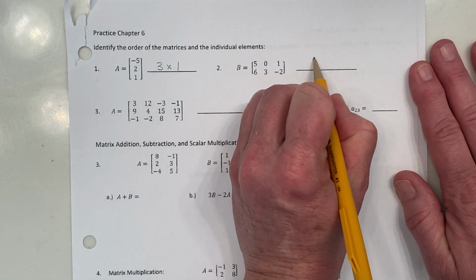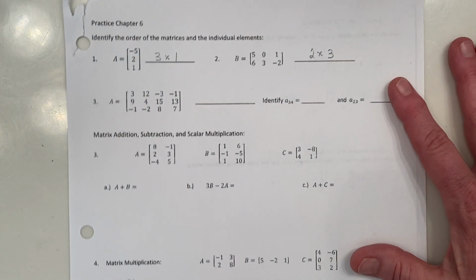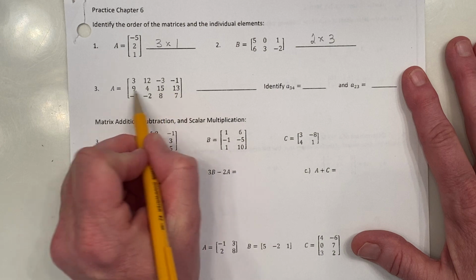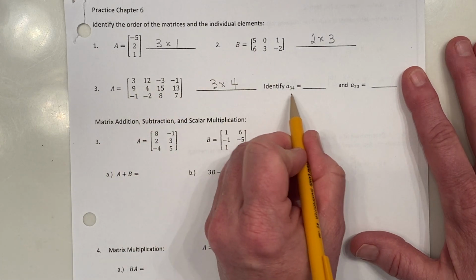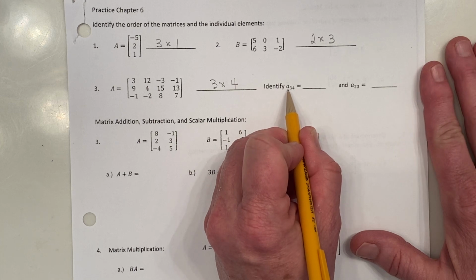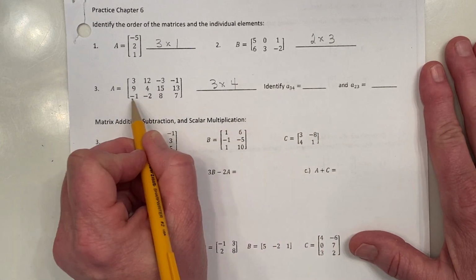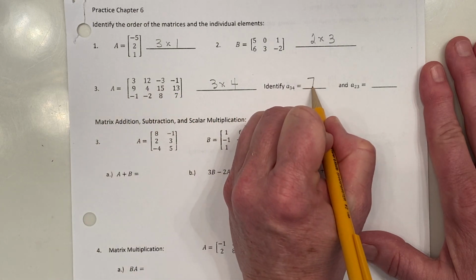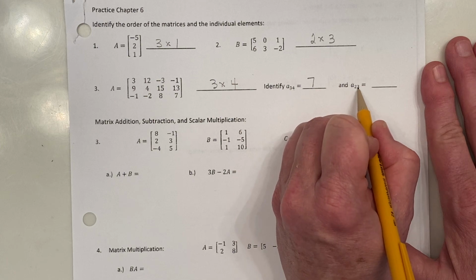Matrix B, we have 2 rows and 3 columns. For number 3, we have 3 rows and 4 columns. Then it further asks us to identify the element, lowercase a, that's in the 3rd row, 4th column. And likewise, identify the element, lowercase a, in the 2nd row, 3rd column.